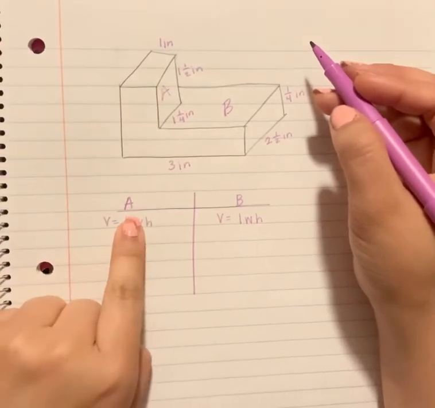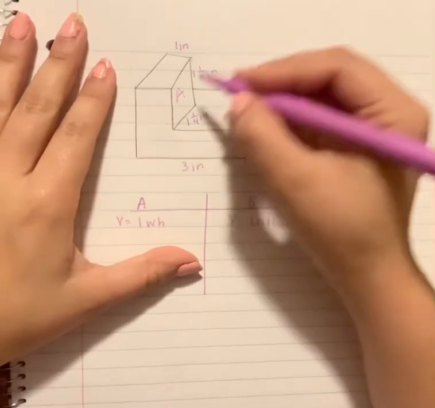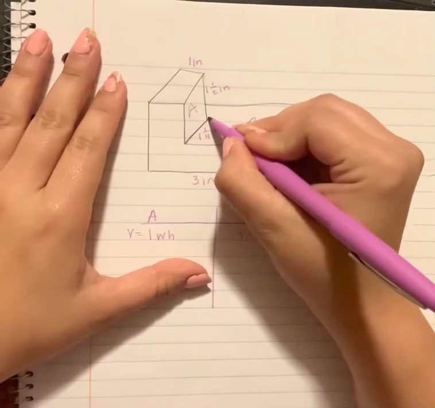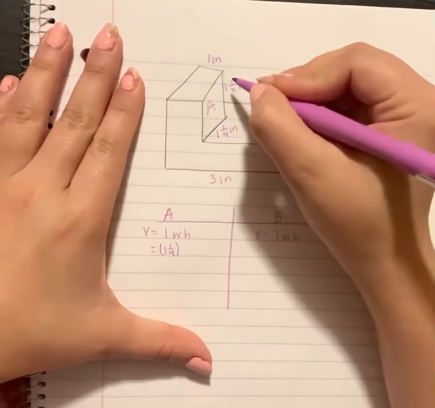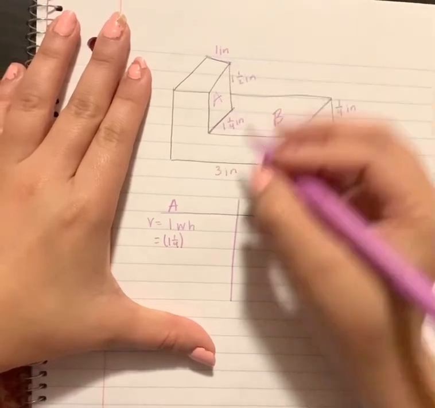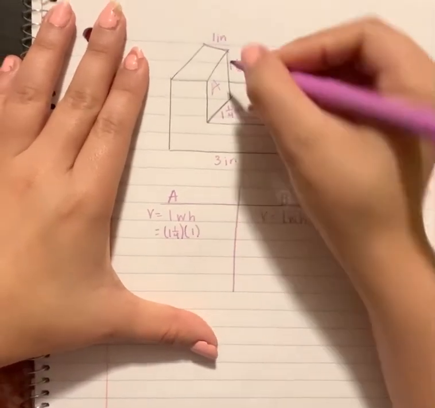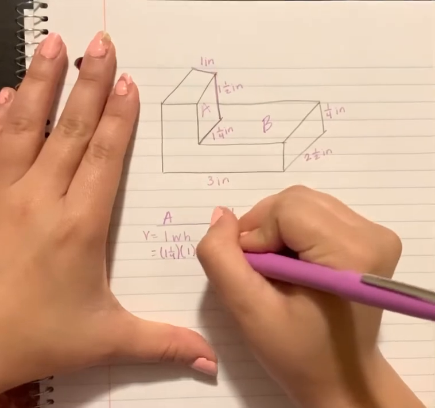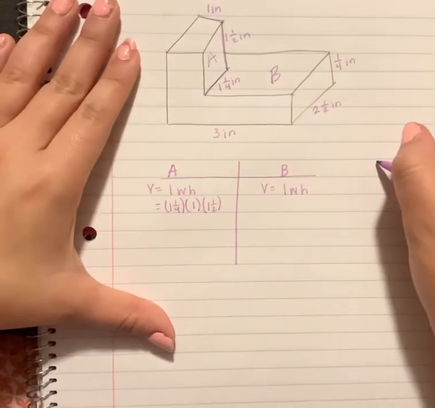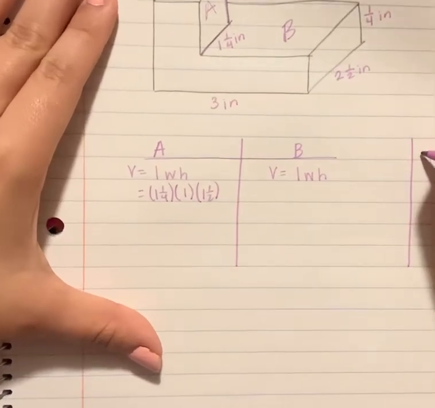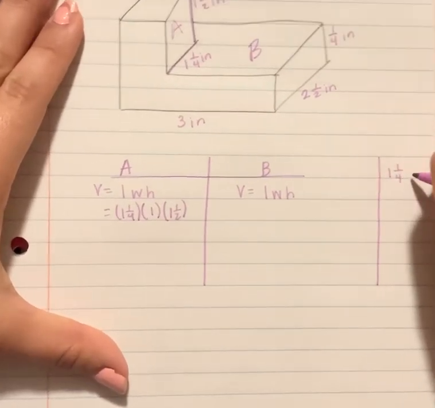So for A, I can use length times width times height. I can see that the length is 1 1/4. The width would be 1 inch, and the height would be 1.5. I know I can convert these mixed numbers into improper fractions.